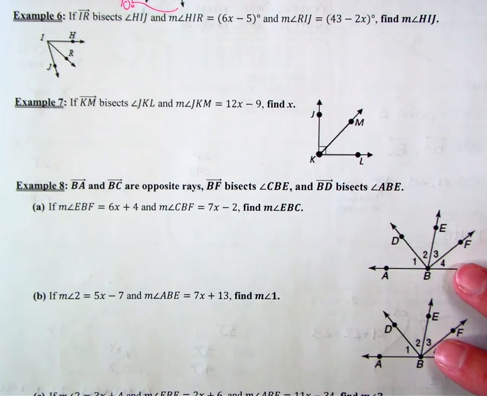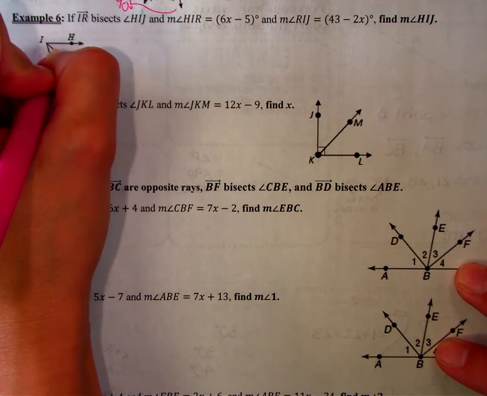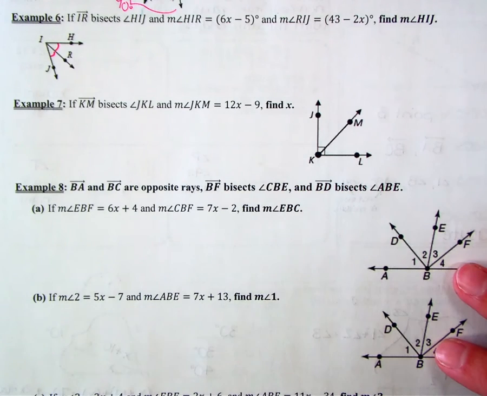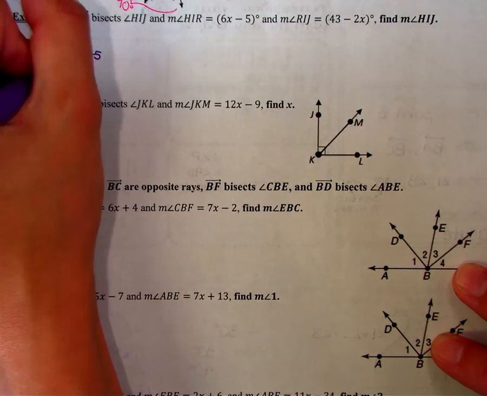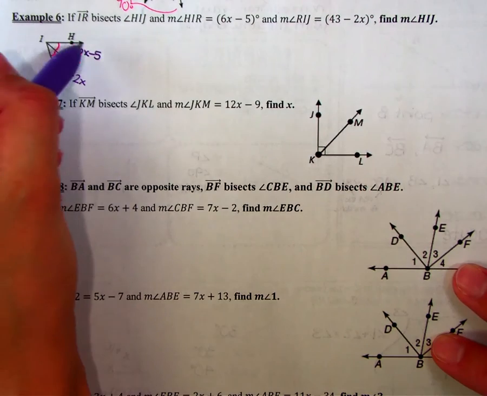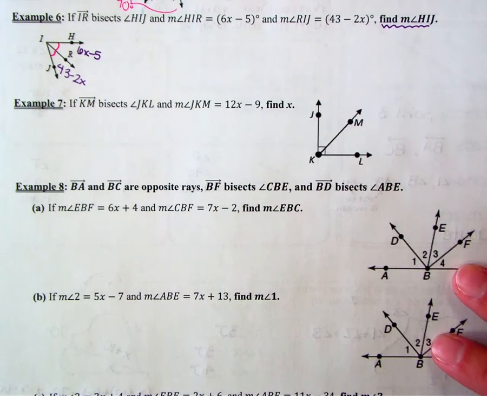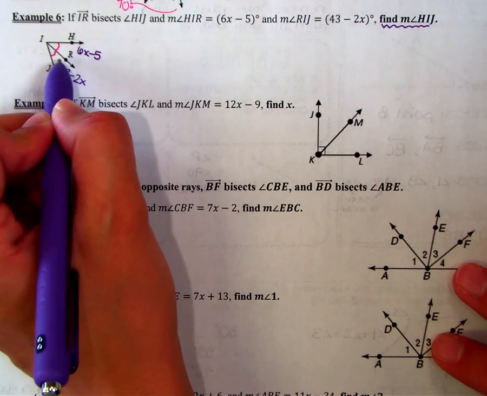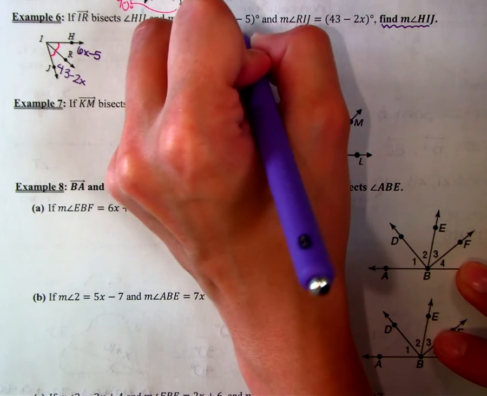So example 6, IR bisects HIJ. So since it bisects, I know that I've got two equal angles. The measure of angle HIR is 6x minus 5, and RIJ is 43 minus 2x. Find the measure of angle HIJ. So that means in the end, we're going to plug our x value back in and solve for HIJ. So this one, since we got two equal pieces, two equal angles, my equation is going to be those two angles set equal to each other.